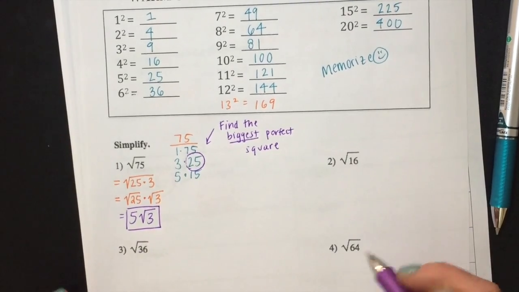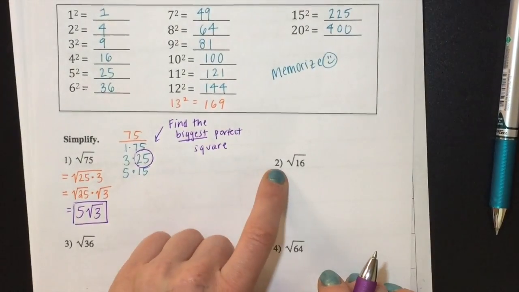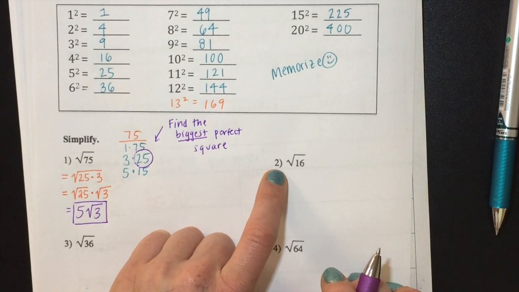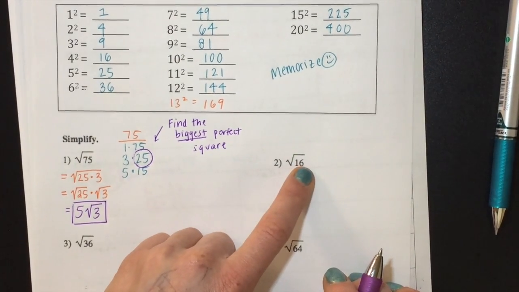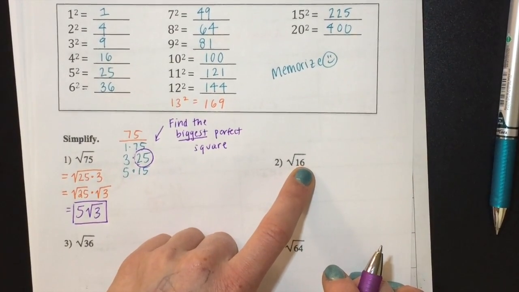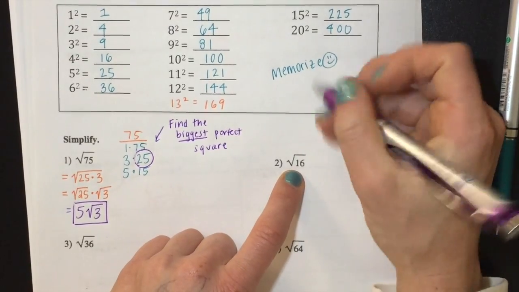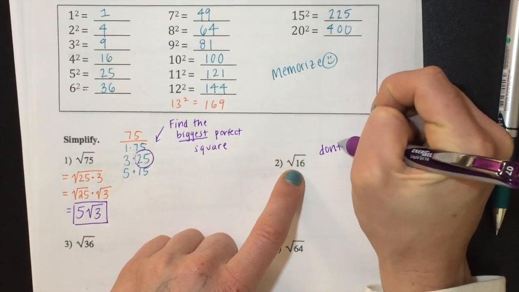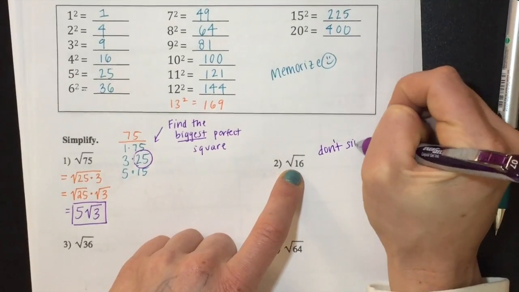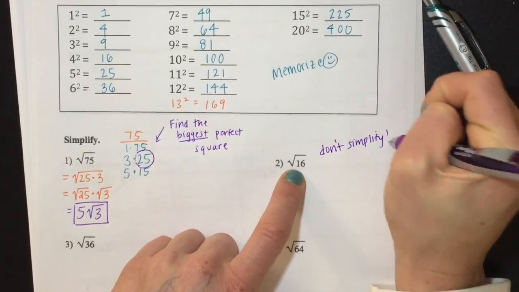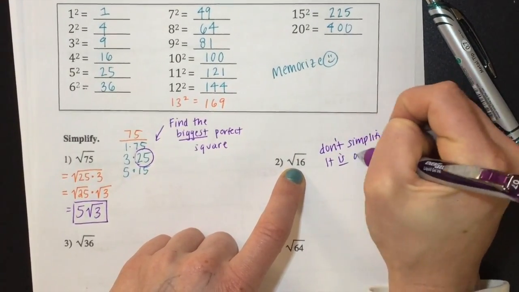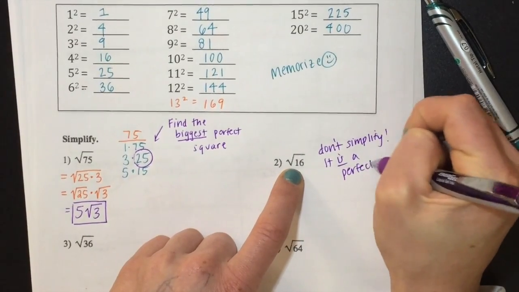Okay, I'll do a couple more. Number 2. Square root of 16. Well, this one, don't simplify. It is a perfect square.